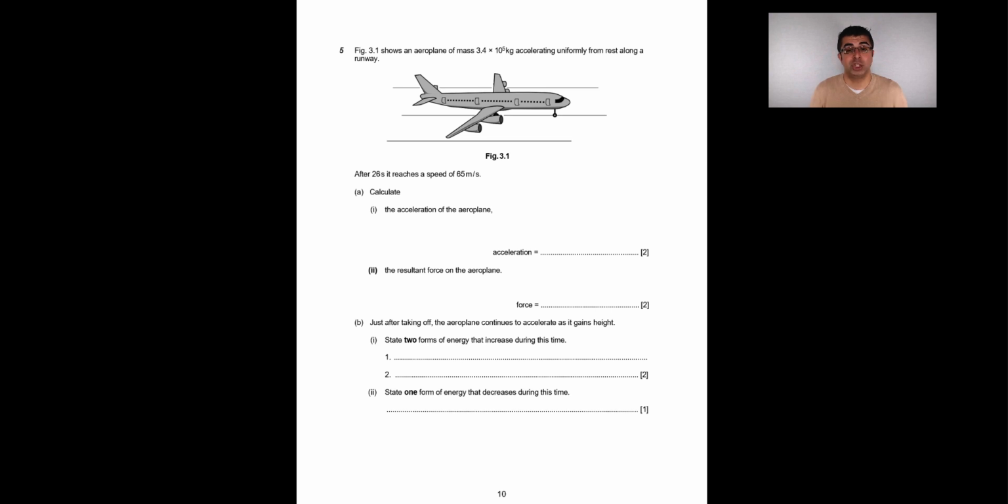Now, this question is certainly hinting towards Newton's second law, F equals ma. But for the first part, it's the other formula, which is a equals v minus u over t. Final velocity 65 minus the initial velocity 0, because it started from rest, divided by the 26 seconds, which gives 2.5 meters per second squared.